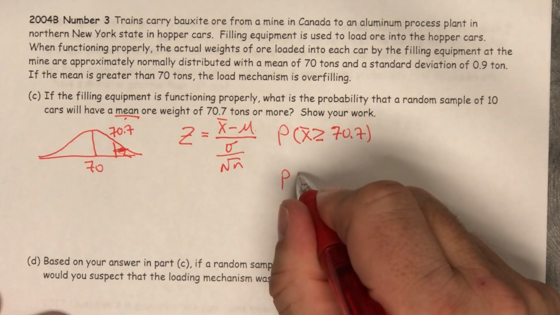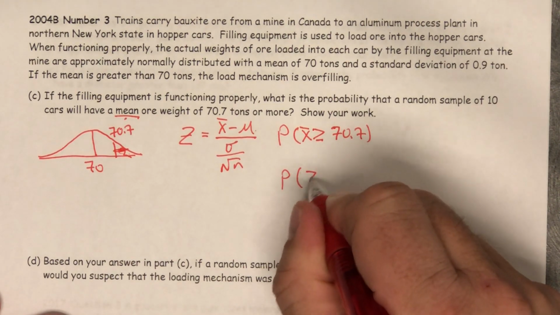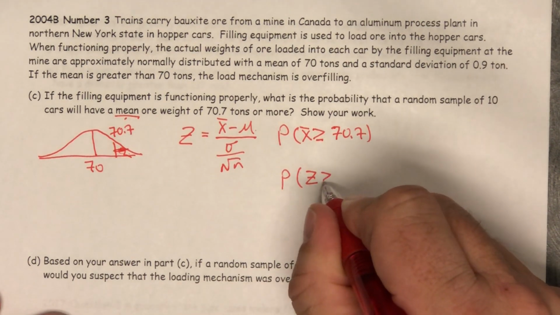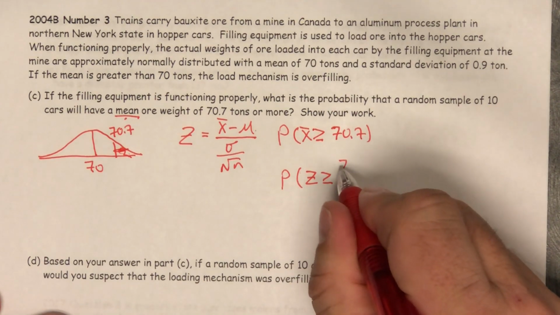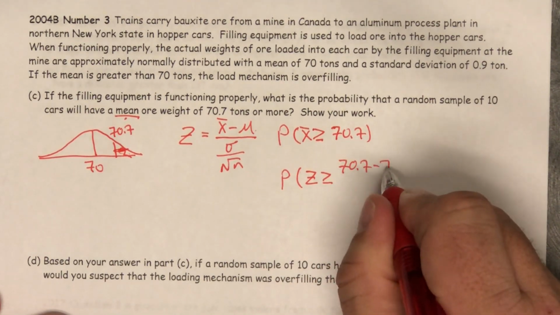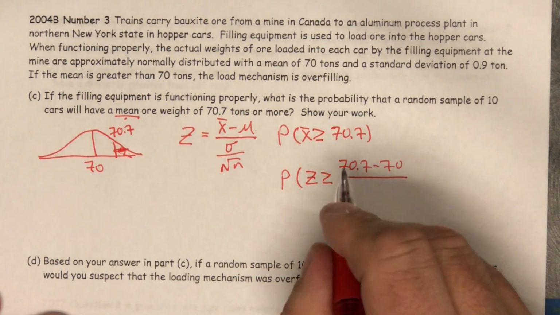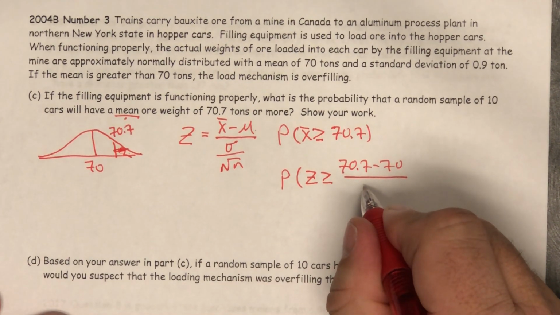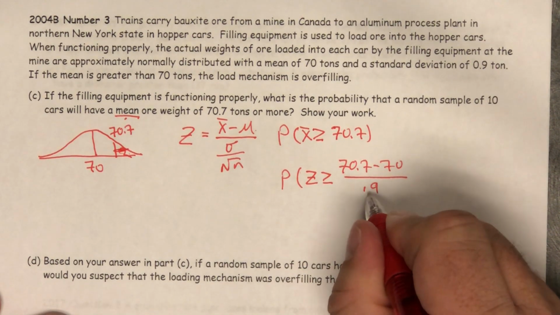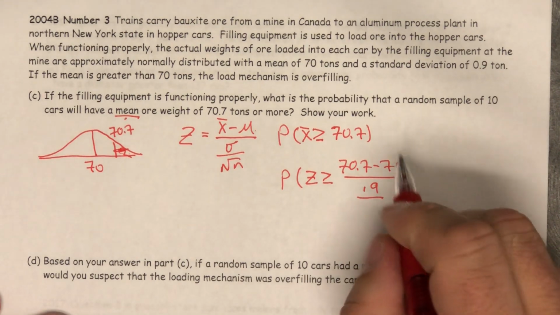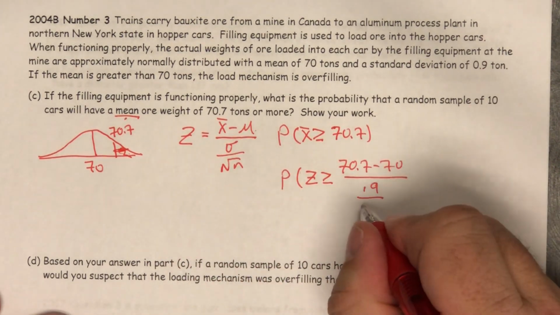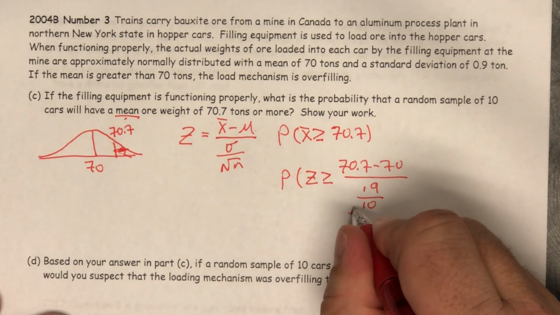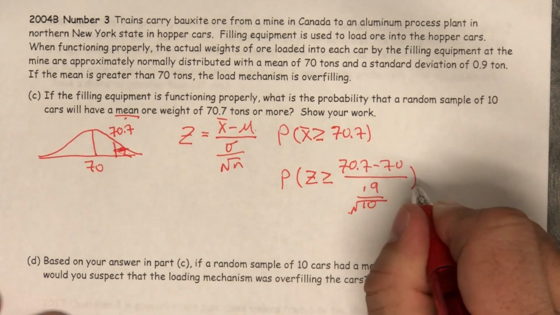I have the probability that Z is greater than or equal to 70.7 minus 70 over, now my standard deviation is 0.9 divided by the square root of n, and n happened to be 10. So 0.9 divided by the square root of 10.